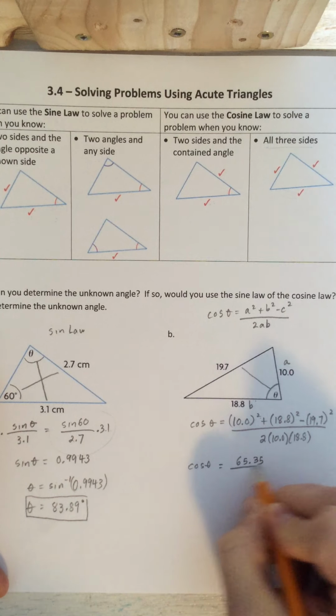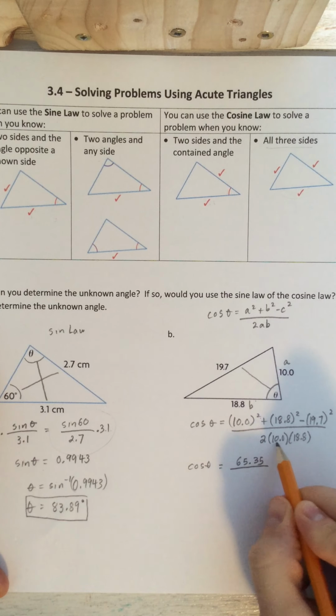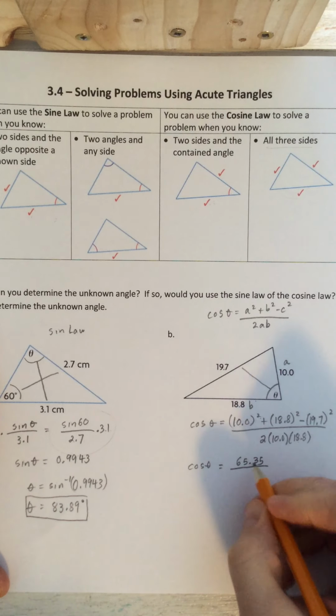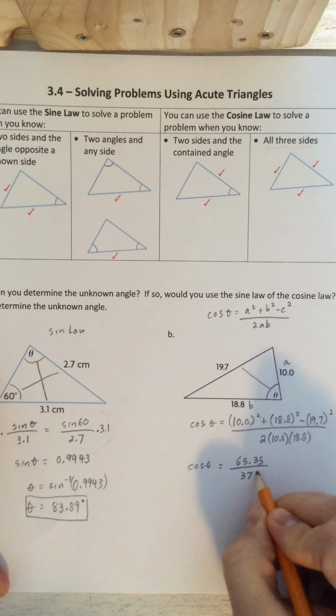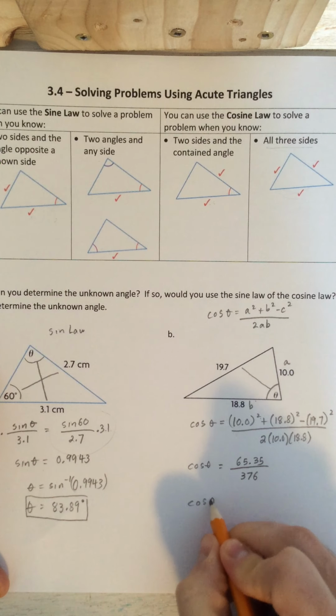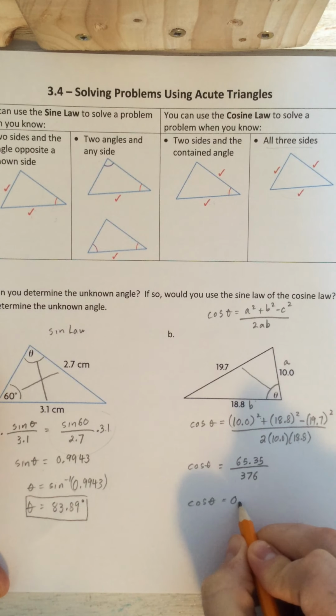And if you multiply 2 times 10 times 18.8 in the denominator, you should get 376. Now when you divide these, you should get a decimal number.